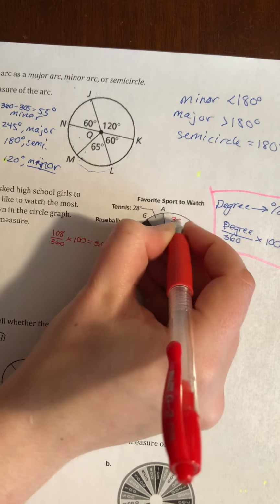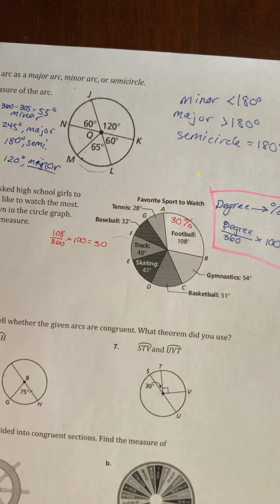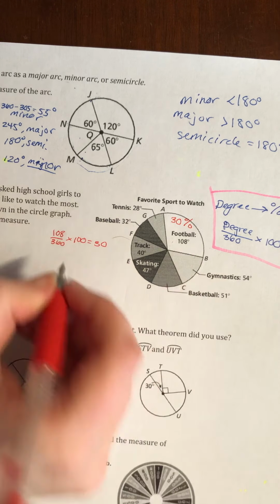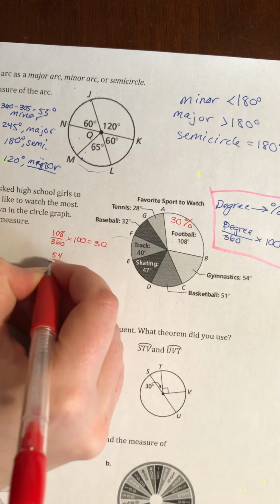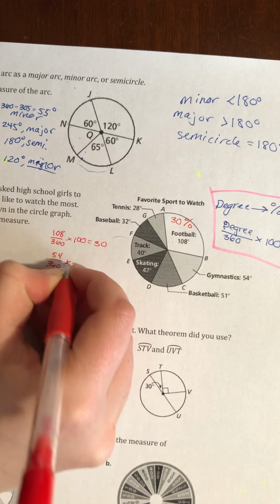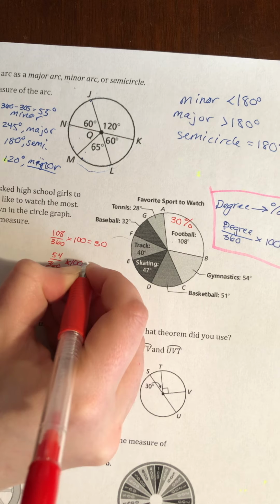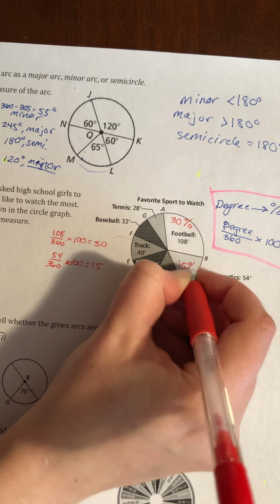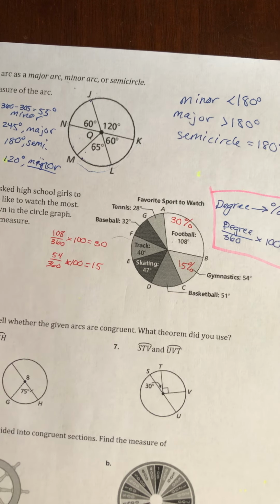So this is 30%. Gymnastics is 54. 54 divided by 360 times 100, that's going to give you 15, so that's 15%. I encourage you to try this on your own calculator to make sure that you know how it's working out.